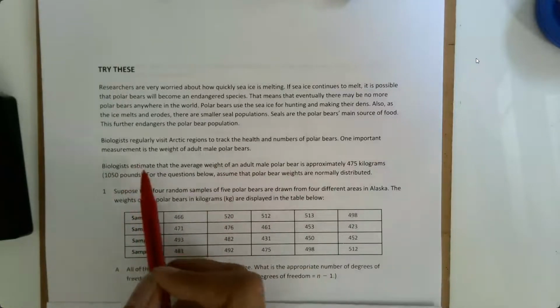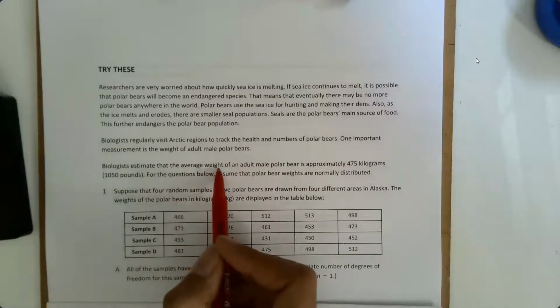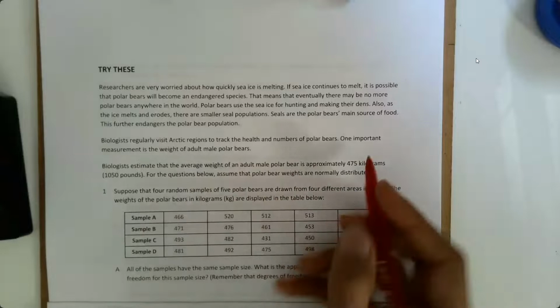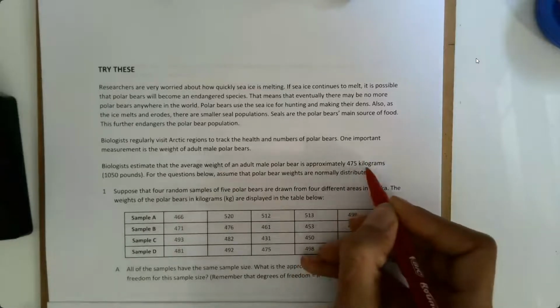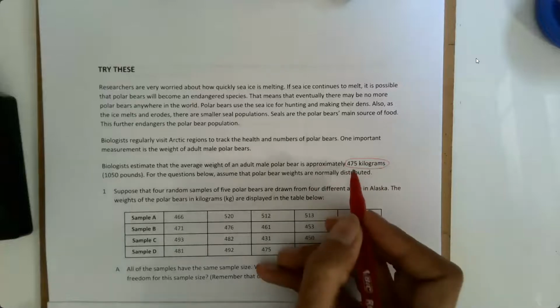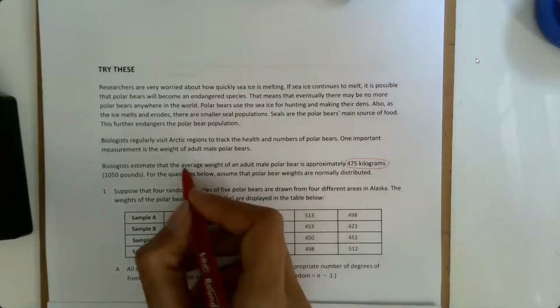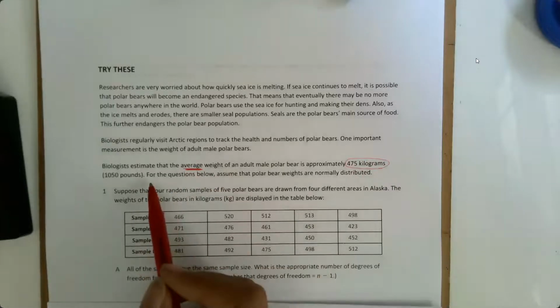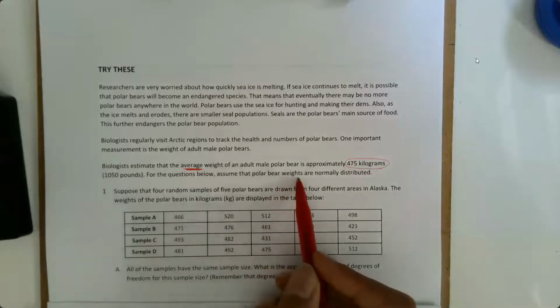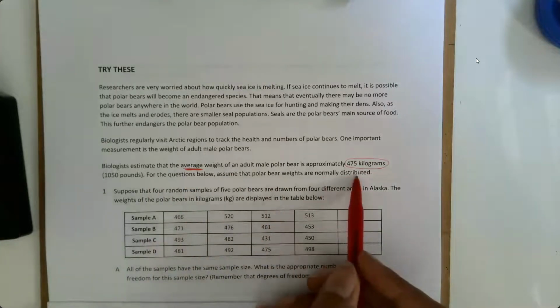Biologists estimate that the average weight of an adult male polar bear is approximately 475 kilograms. So what is given to us? The average typical value is given to us. For the questions below, assume that the polar bear weights are normally distributed.